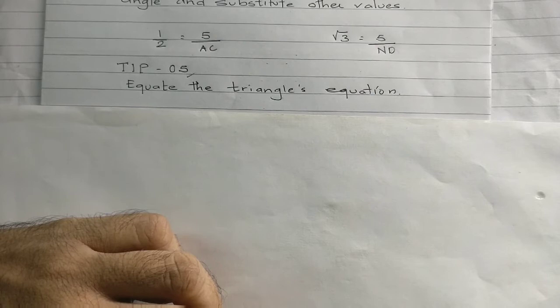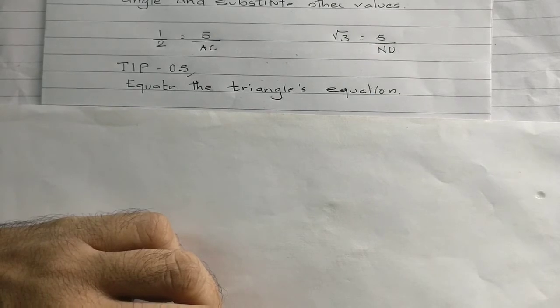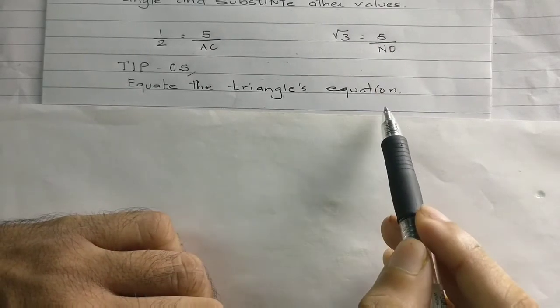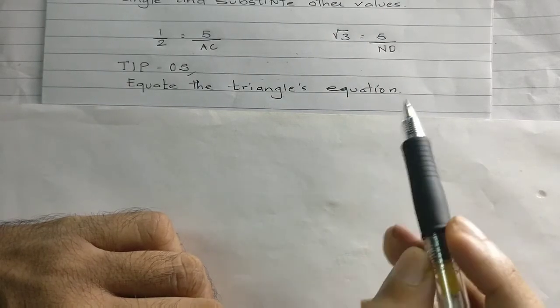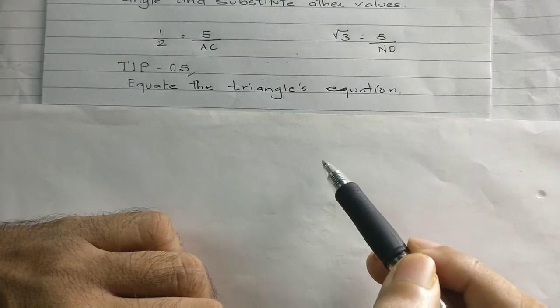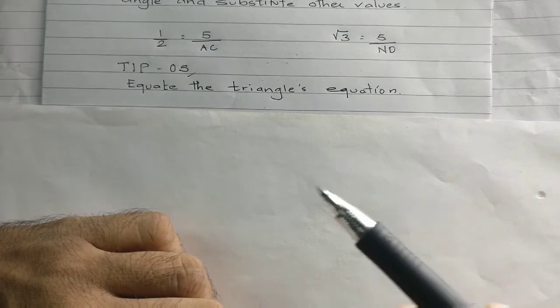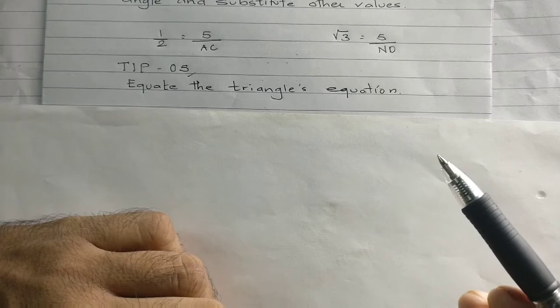Tip number 5. Equate the triangle's equation. Now this tip entirely depends on the situation and question to question. I can't explain this entirely, but whenever we are solving problems, that's the time you'll be able to understand.